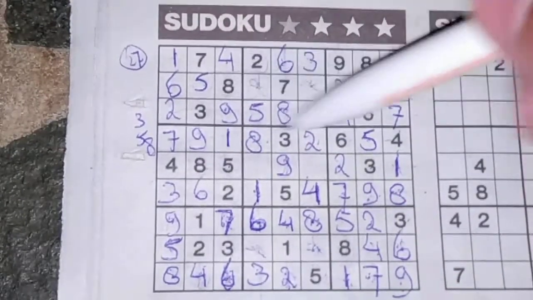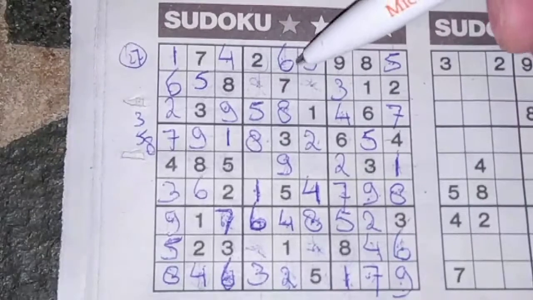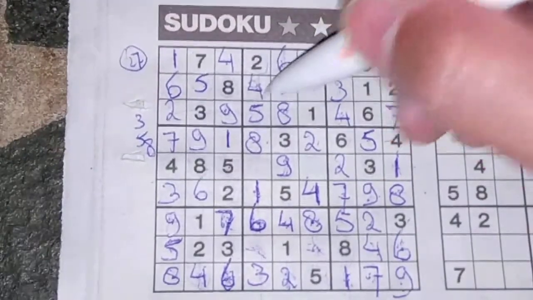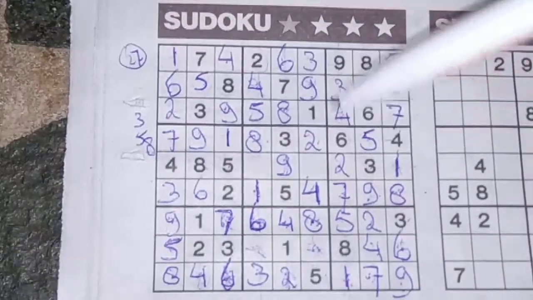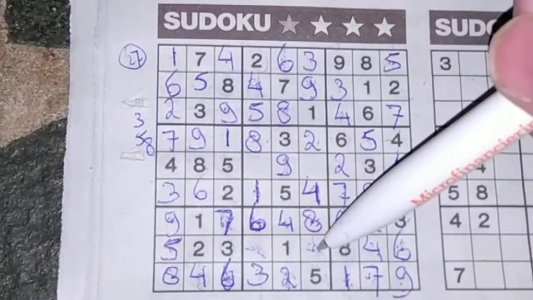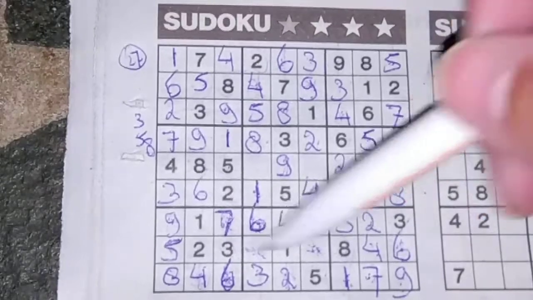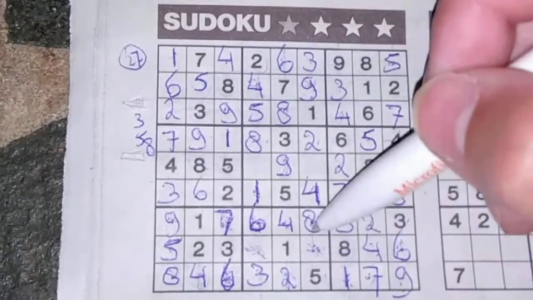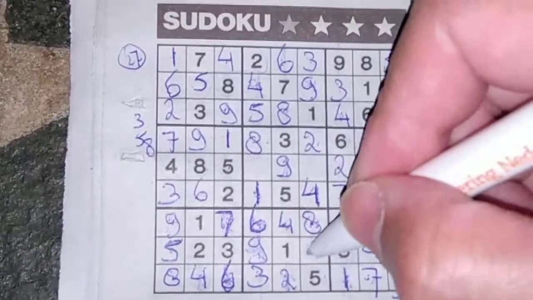Two numbers left in this big square for the numbers 4 and 9. We have a 4 here, no 4 there. 4 should be here, and the 9 goes there. Now we have a 9 here, so these two missing numbers are the 9 and the 7. We have a 9 here, no 9 there. 9 should be here, and the 7 goes there.